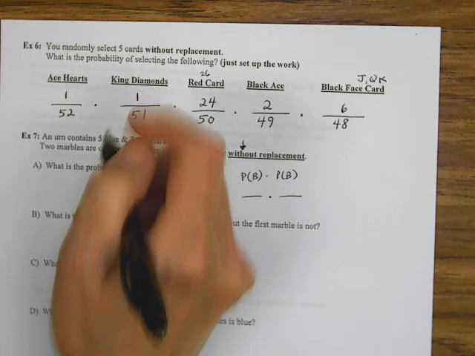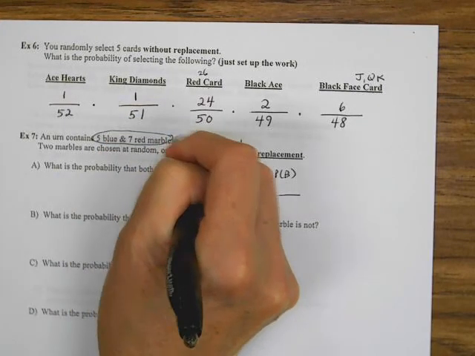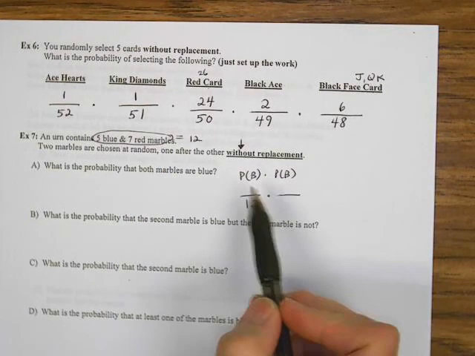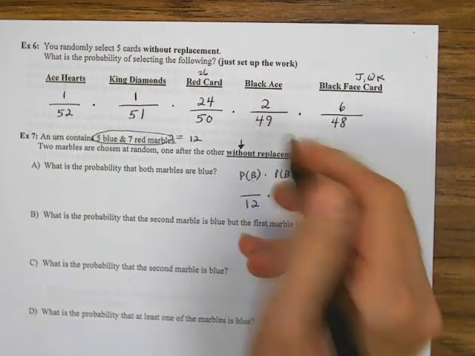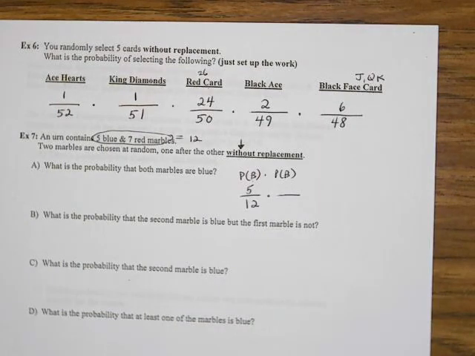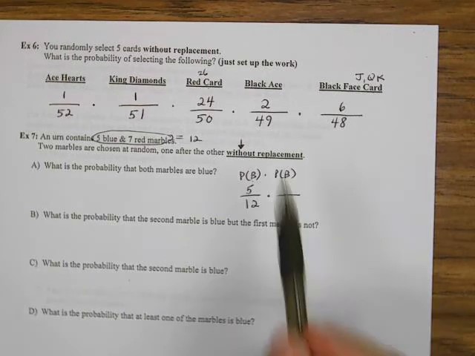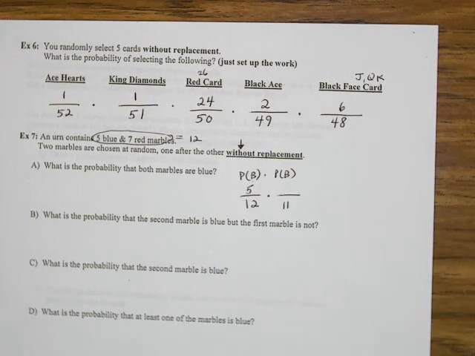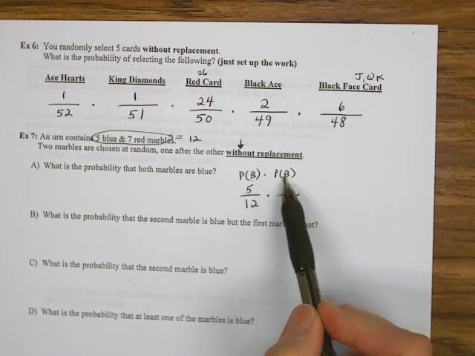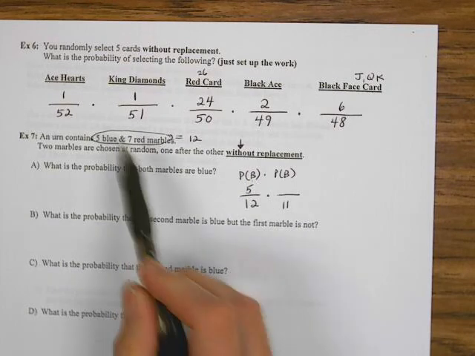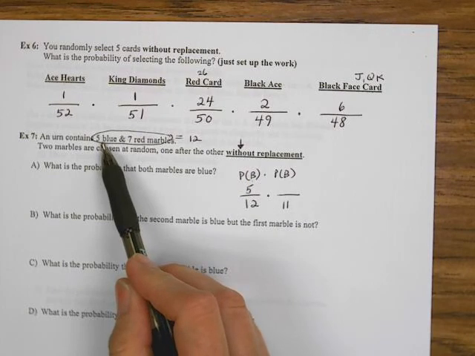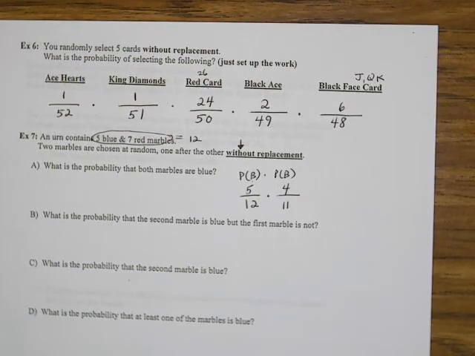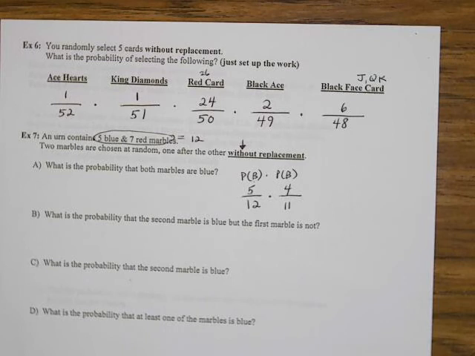All right, so let's think. There are 5 blue and 7 red. That's a total of 12 marbles. So I have 12 marbles in the urn to pick from the first time. I'm picking a blue one. There are 5 blues, so I put 5 on top. That's the same that we've done. But now I did not replace that marble, so I have pulled a blue one out. So now there are only 11 marbles. I'm pulling another blue. Well, this first one that I pulled out was a blue marble. So even though I had 5 to start, 1 came out on the first pick. So now I only have 4. And that's how I would calculate part A.